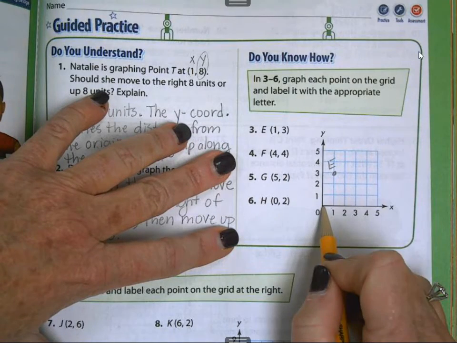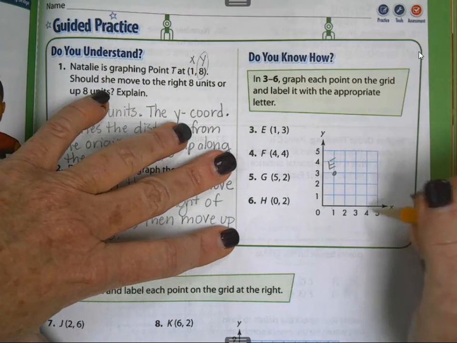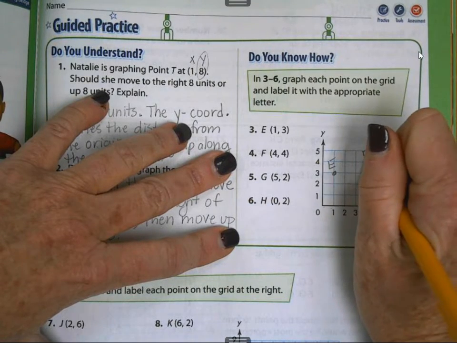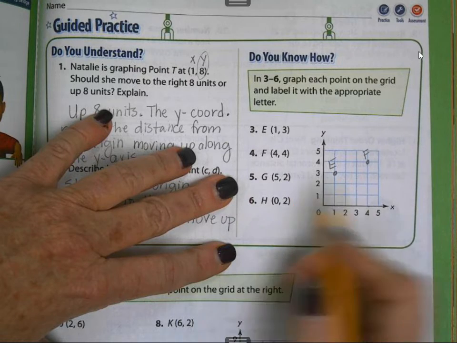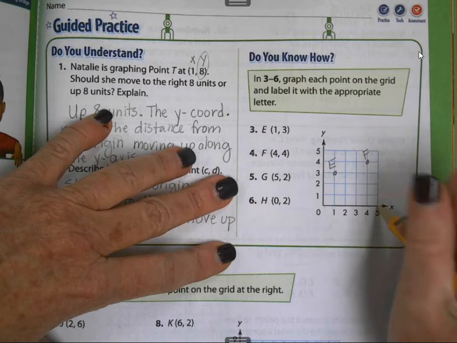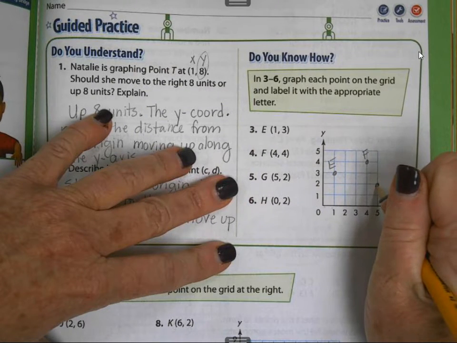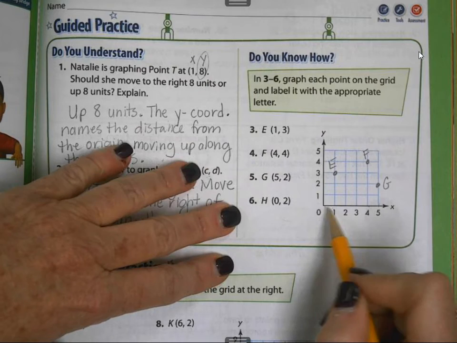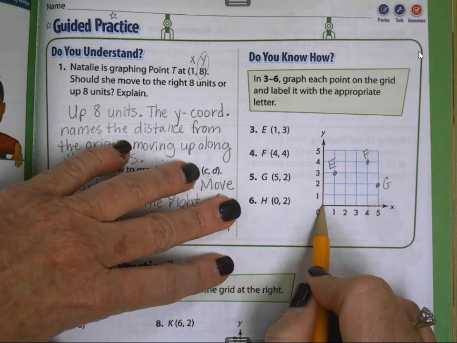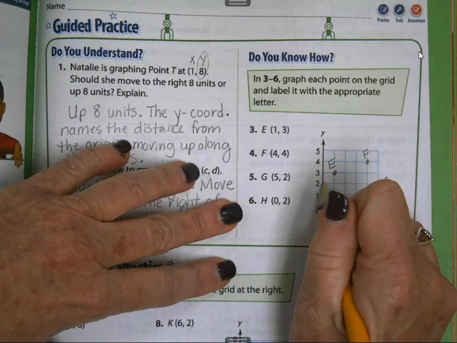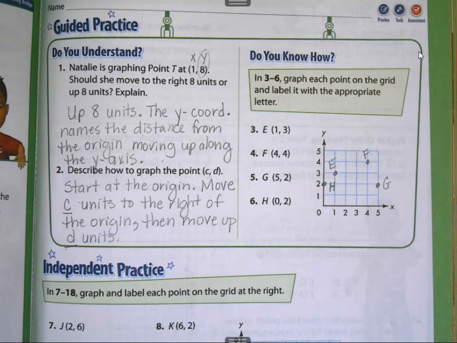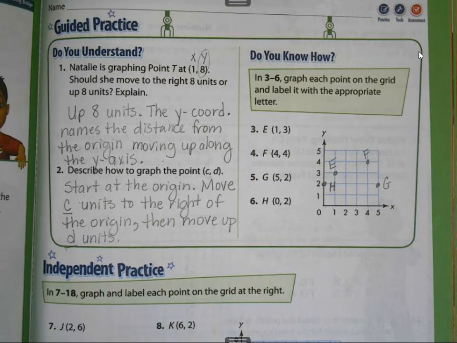Point F, start at the origin. We go over 4 on the x-axis, and we jump up 4 on the y. And here we have point F. Point G, (5, 2). Always start at the origin. We move along the x 5. We move up 2. G. Point H, (0, 2). We don't move any units to the right, so we stay where we are when we jump up 2 on the y. And this is where we plot point H. I say plot it or graph it. You'll hear me use both those verbs. All right, so there it is.